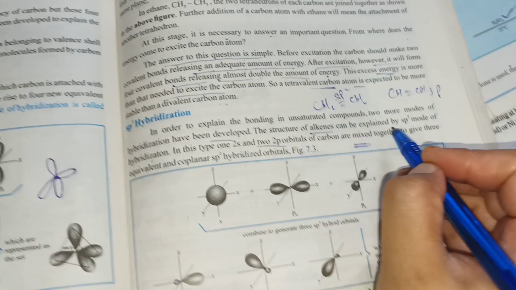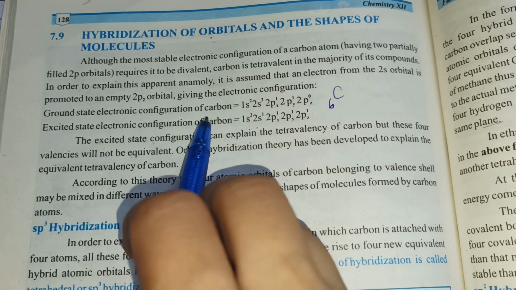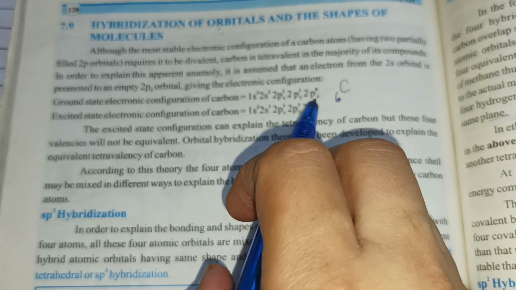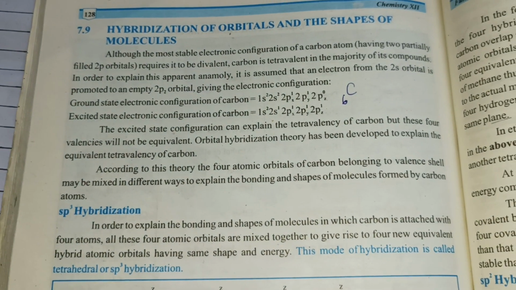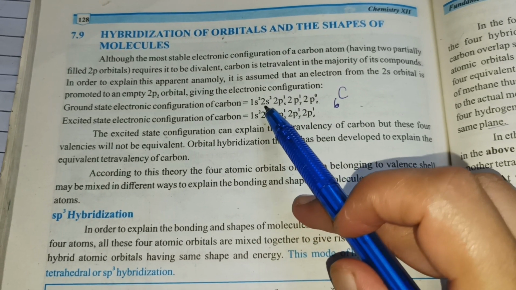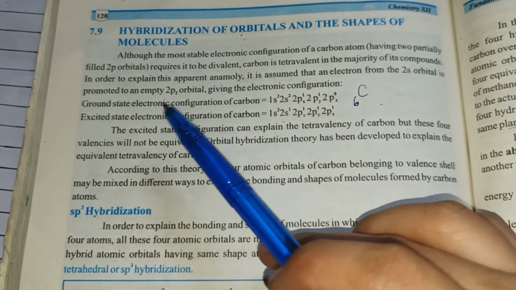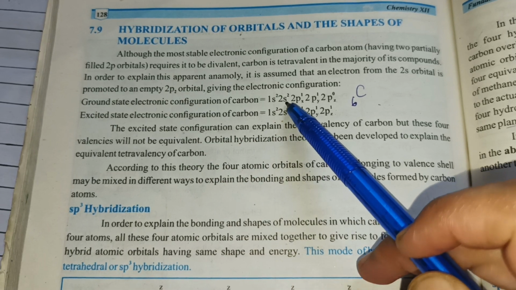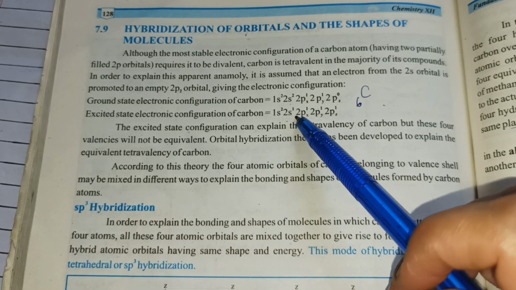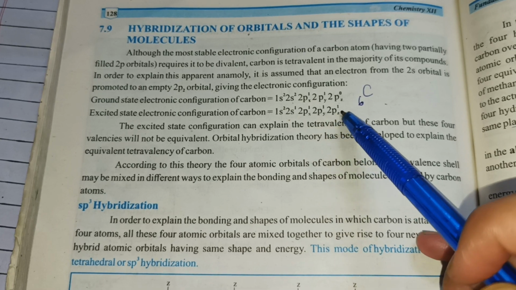So we will again discuss the ground state electronic configuration of carbon: 1s2, 2s2, 2px1, 2py1, 2pz0. Carbon has atomic number 6, so this is 1s2, 2s2, then 4, 5 and 6. One of the orbitals is empty. So in the excited state electronic configuration, one of the electrons from the 2s orbital is promoted to the 2pz orbital. So it forms four orbitals having 2s1, 2px1, 2py1 and 2pz1.